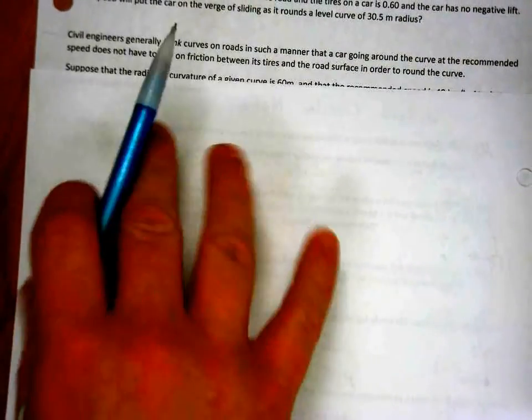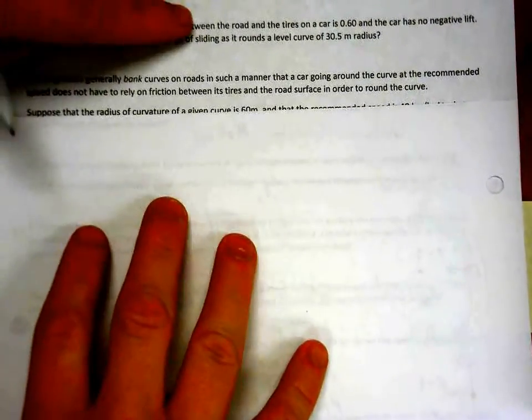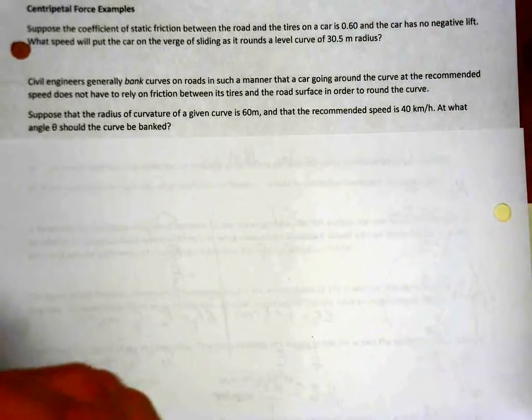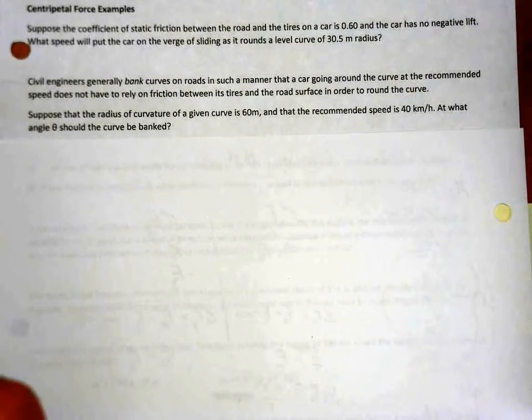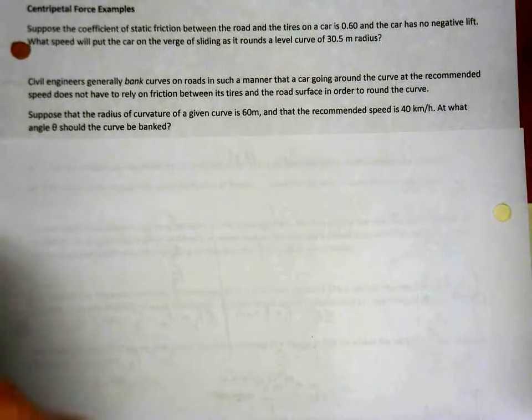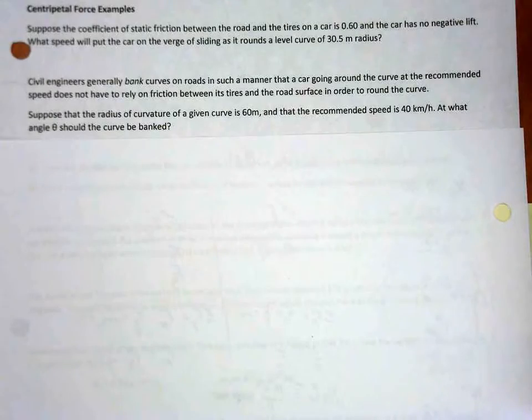Okay, so this is the tough one. Civil engineers generally bank curves on roads in such a manner that the car going around the curve at the recommended speed does not have to rely on friction between its tires and the road surface in order to round the curve. Suppose that the radius of the curvature of a given curve is 60 meters and the recommended speed is 40 kilometers per hour. At what angle theta should the curve be banked?